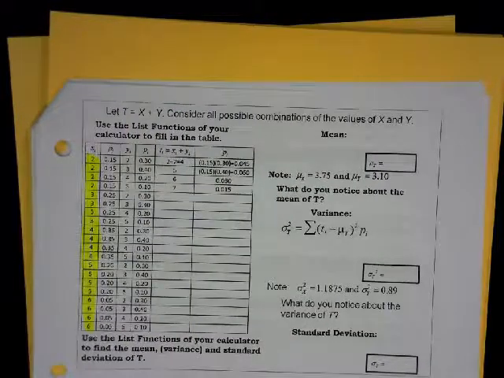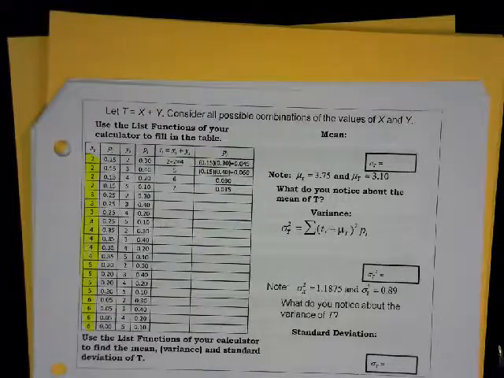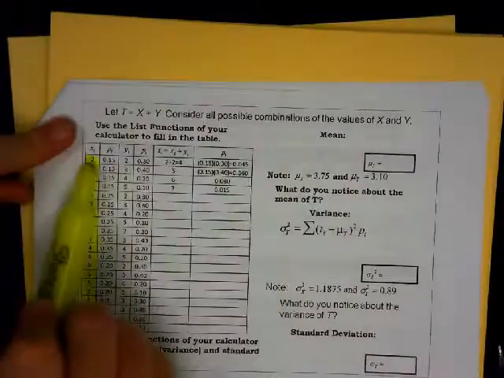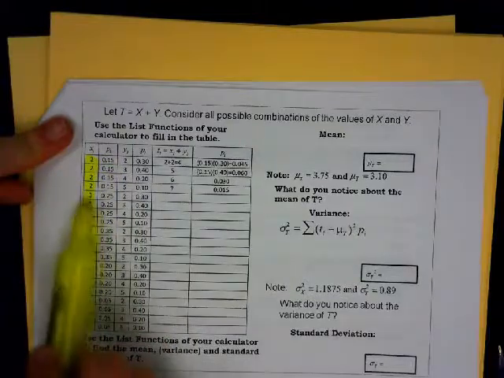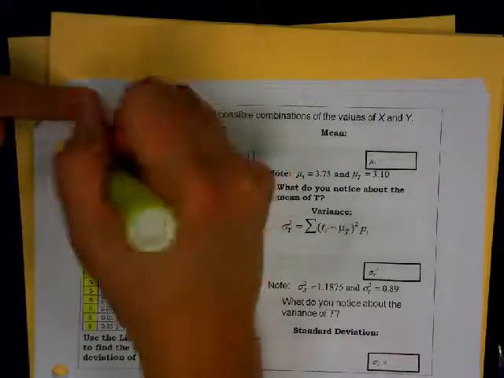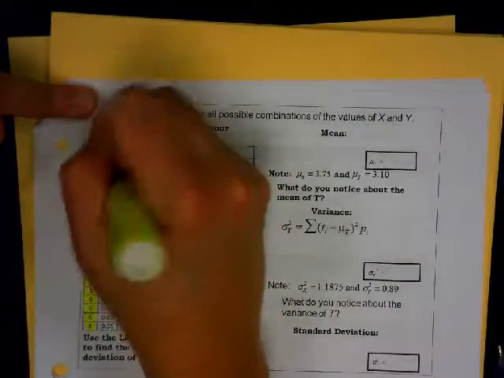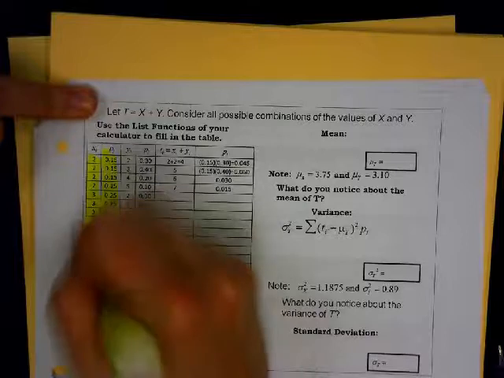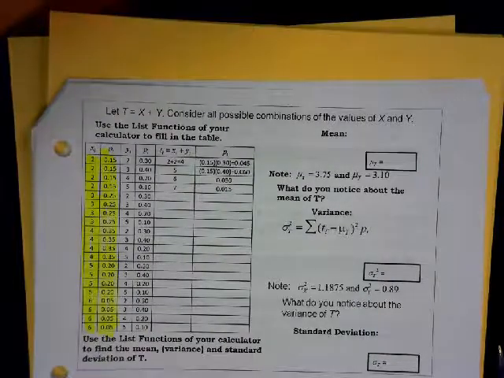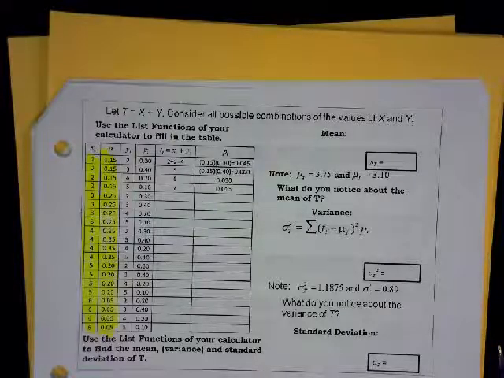The probability, if we flip back and forth, for Pete, taking 2 passengers was 0.15, 3 was 0.25. So I just put the number of passengers and their probabilities next to each other. Those first 2 columns represent Pete. The next 2 columns represent Erin and her business.